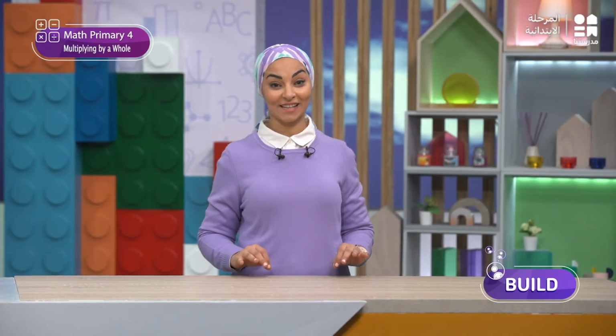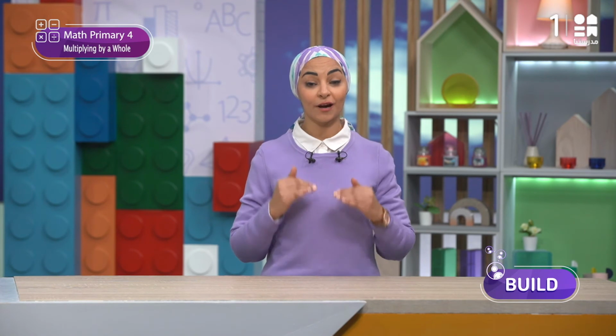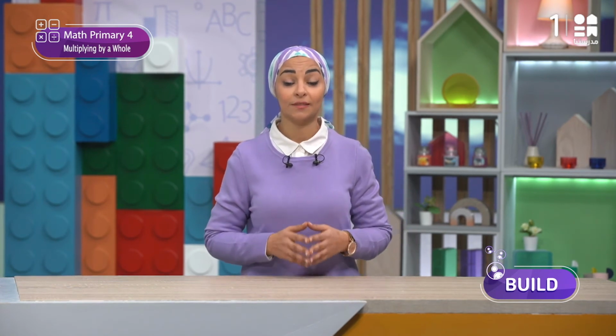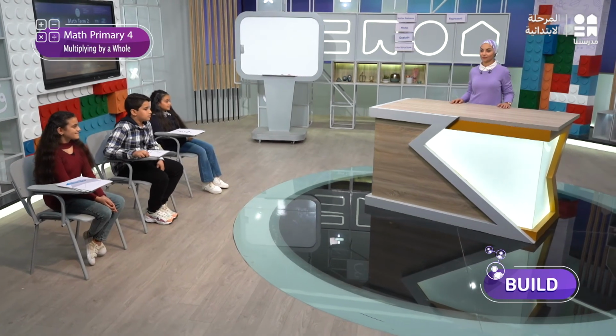Okay, and after we saw together this very interesting game, we know that fractions can be written in so many different ways. We can write them as addition, as subtraction, or as a fraction, and we can also represent a fraction as a model. Now let's continue our lesson all together.